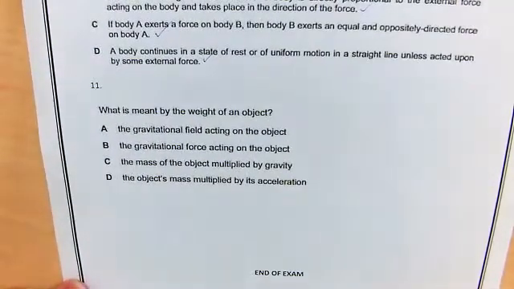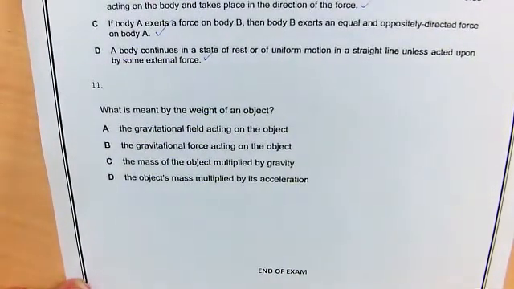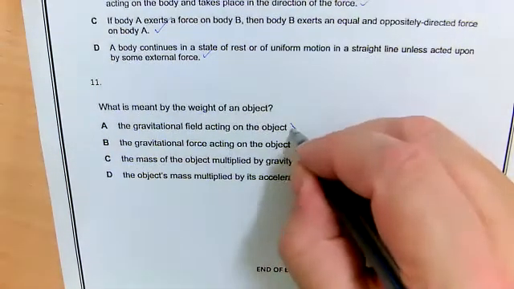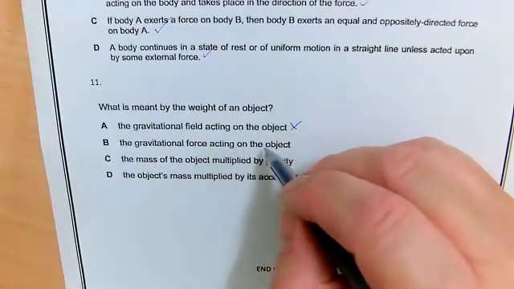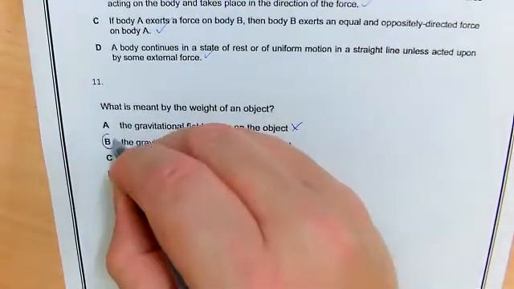And what is meant by the weight of the object? This is quite a tough one. This is all about accuracy of language, this one. So what is meant by the weight of the object? The gravitational field acting on the object, well, that would be linked to its weight, but it's not really the correct term. It's the gravitational force acting on an object, okay?